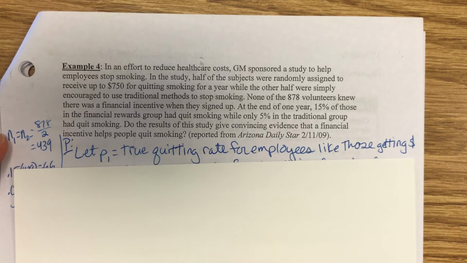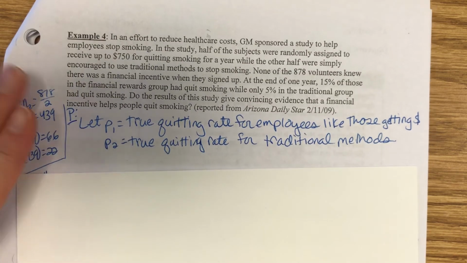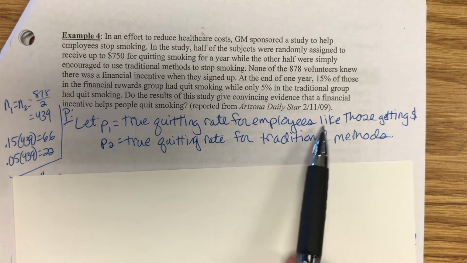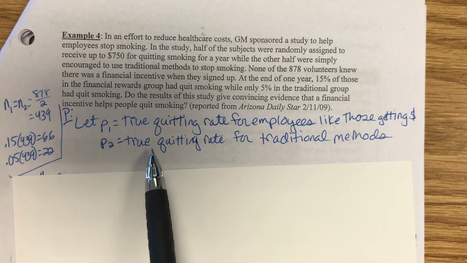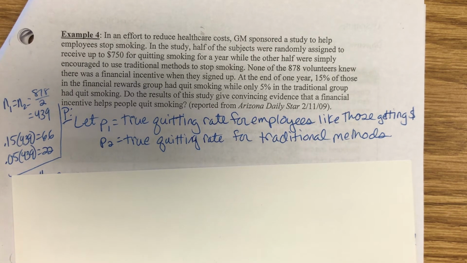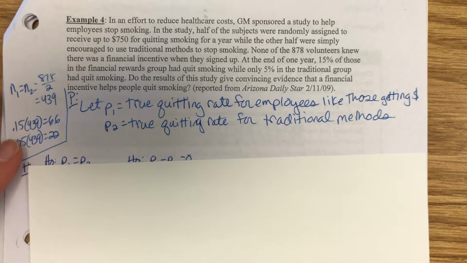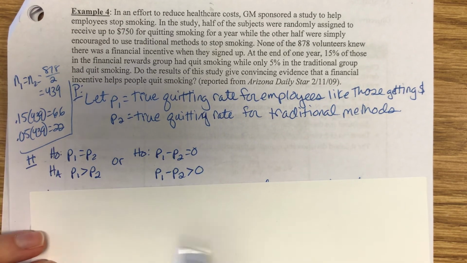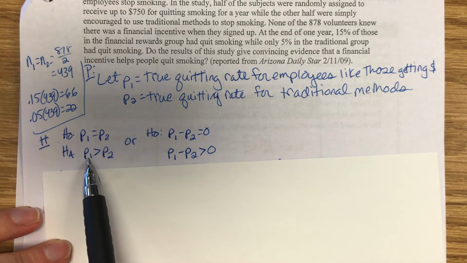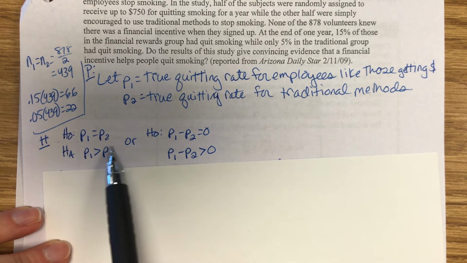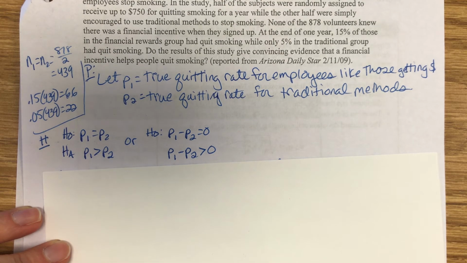So we're going to let P1 equal the true quitting rate for employees like those getting paid, and P2 be the true quitting rate for people who use traditional methods. Null hypothesis: P1 is equal to P2. Alternative: P1 greater than P2. We want this group to have a higher rate of quitting than that group. That's what we're trying to evaluate.